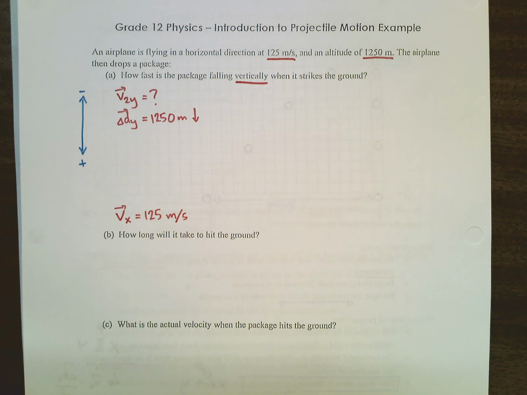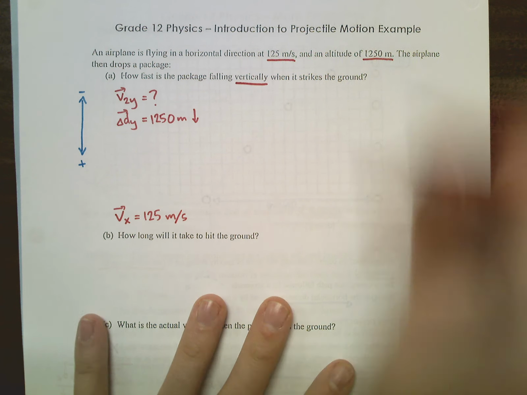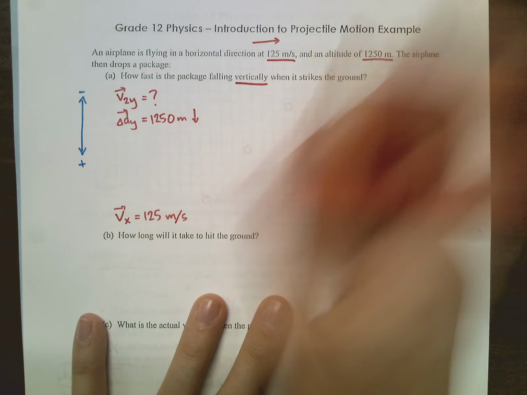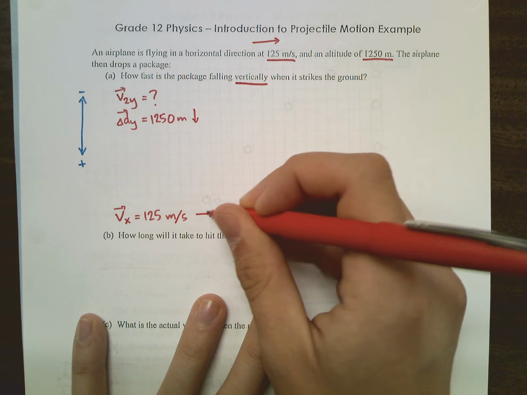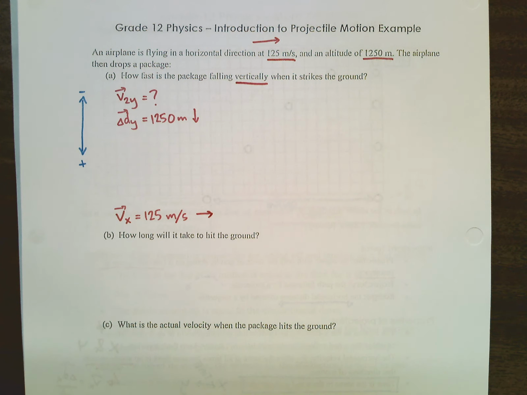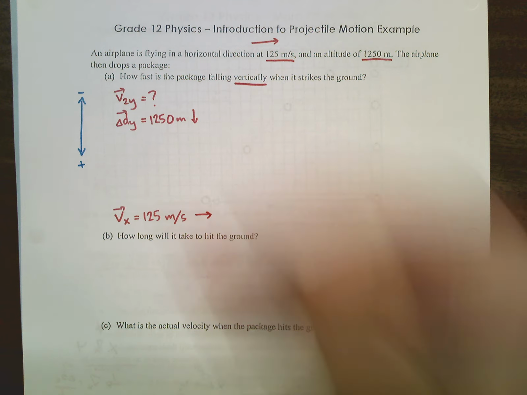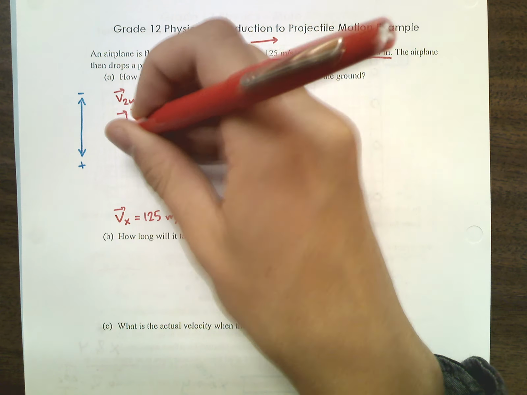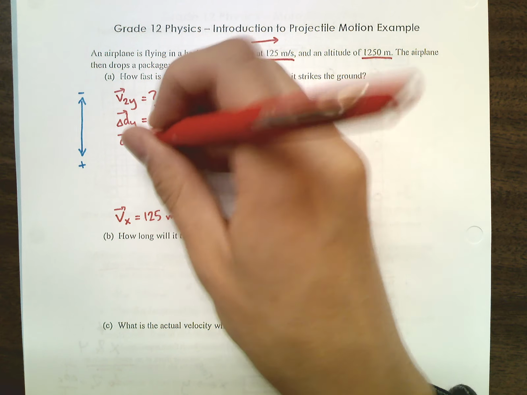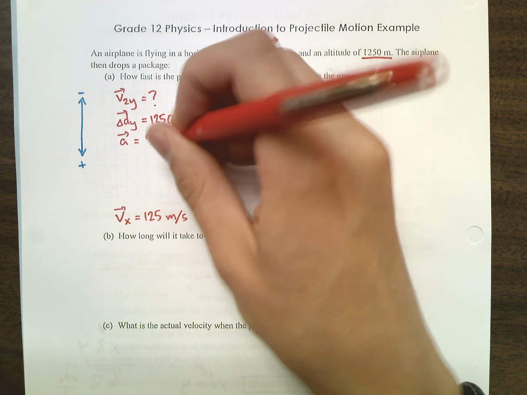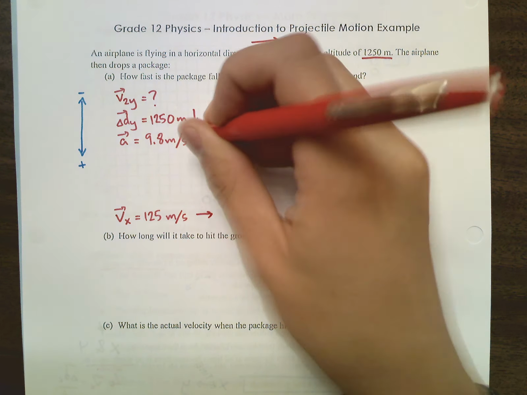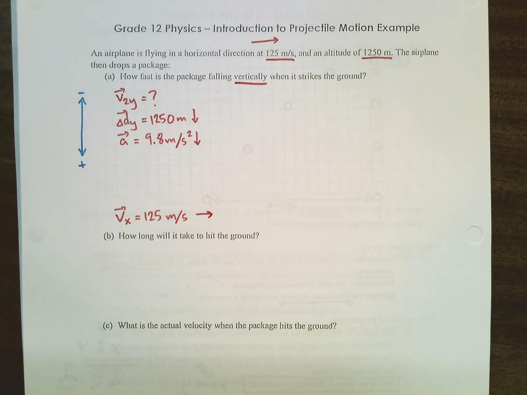125 meters per second. And we can say it doesn't really tell us which direction it's going in, but it doesn't really matter. We can say that it's going this way and that's positive. So what else do we need? What else do we get from this question? Well, we know that it's falling, right? So that means that its acceleration due to gravity is going to be 9.8 meters per second squared down, okay?